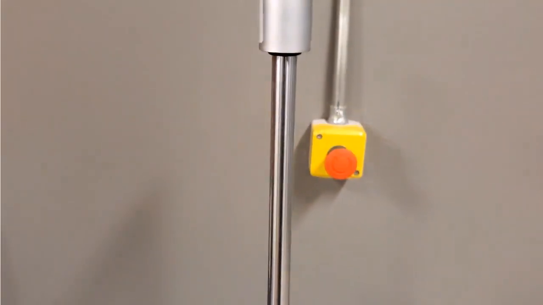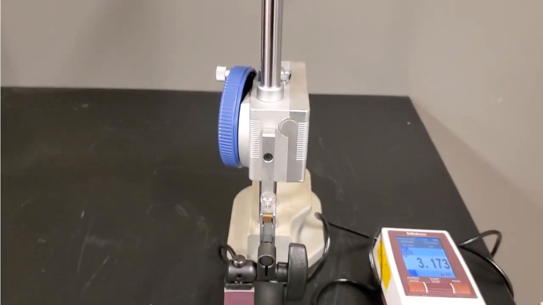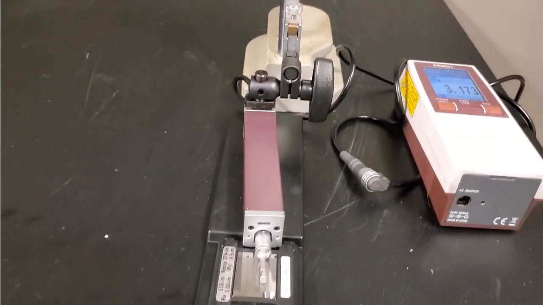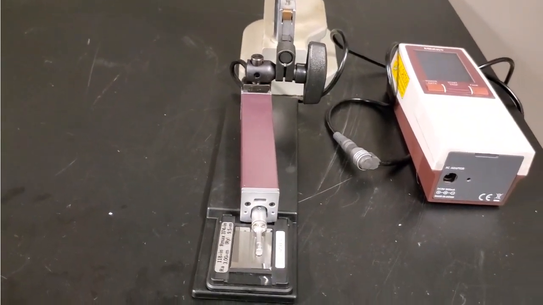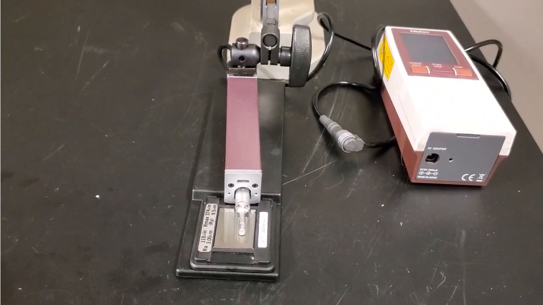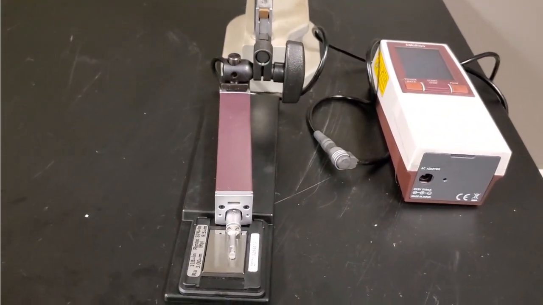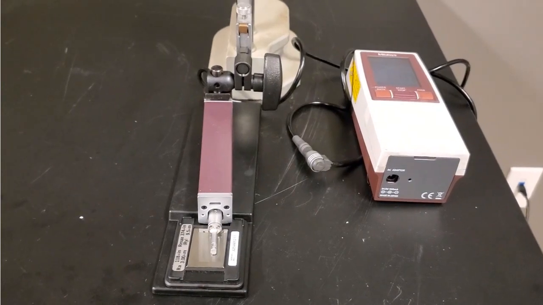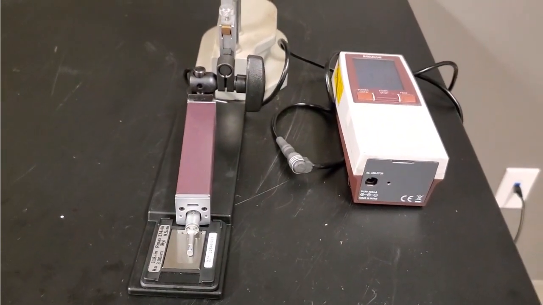And the vertical part that you see is used to adjust the height of the probe. If you are using, say, a workpiece that is cylindrical and 5 inches in diameter, we need to have the surface of the workpiece in the same plane as the probe.